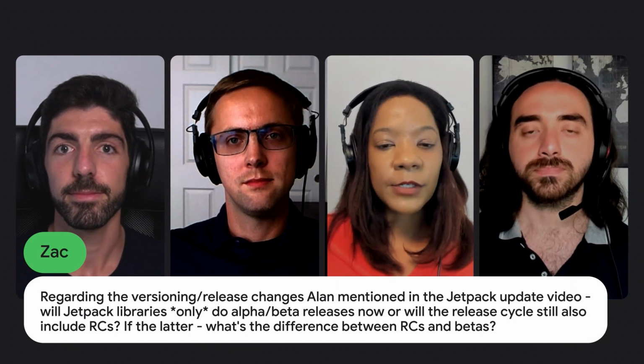So Jetpack libraries, we do alpha beta releases, and there is a difference. For beta, we first go through alpha, that's the initial release that goes out. We make additional changes for the beta version before going stable. So we want to make sure that if there are any bugs or anything like that, we capture it. We have time to address it and give developers time to give us feedback on the library, on how the APIs are implemented, to make sure that we're addressing the specific use cases that there are needs for out there.